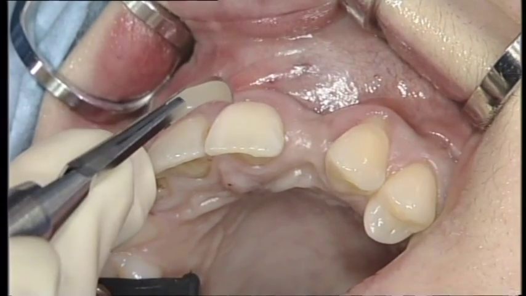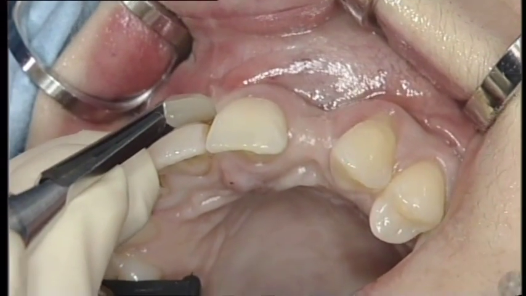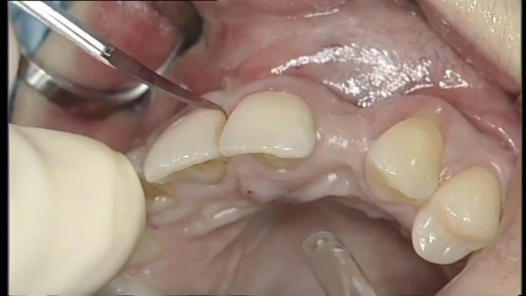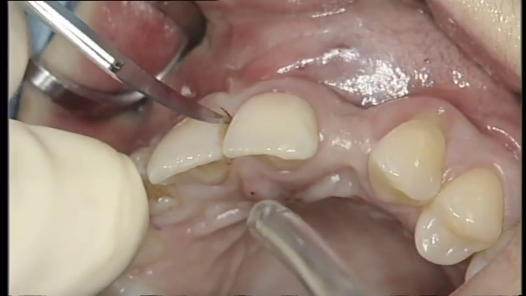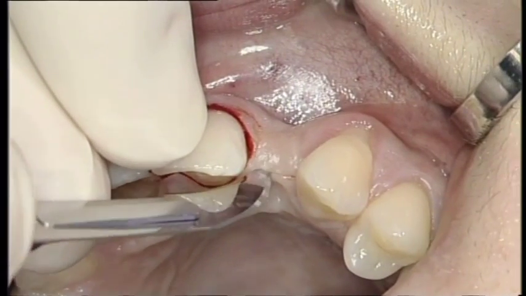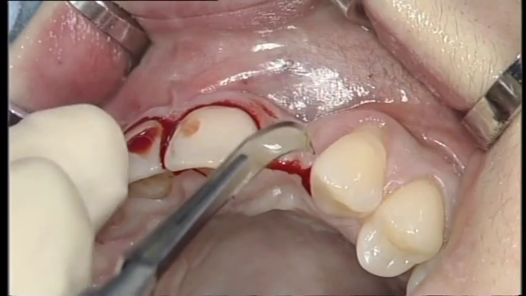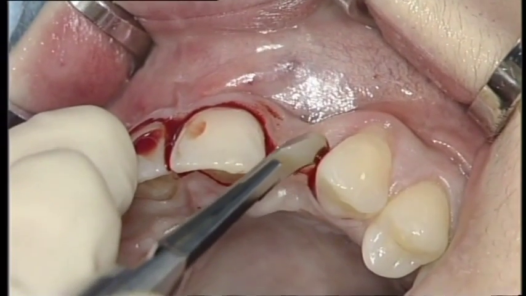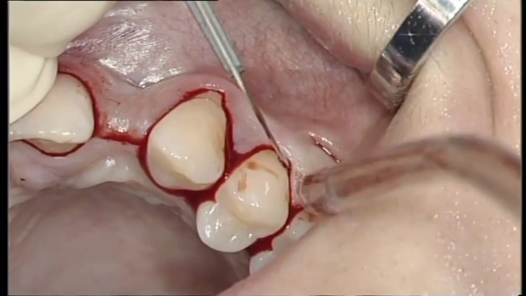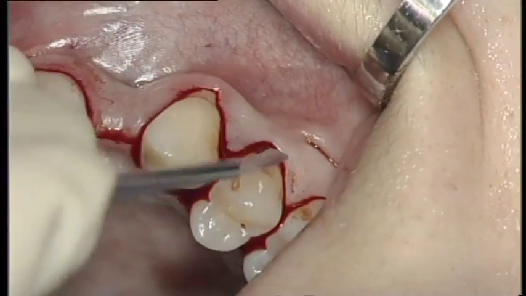The surgery begins with an intrasulcular incision from tooth 11, which is extended to the papillary area with a number 12 blade. In the edentulous area, a mid-crestal incision is made, followed by an intrasulcular extension to the first premolar. There, a vertical releasing incision at the distal line angle is cut.